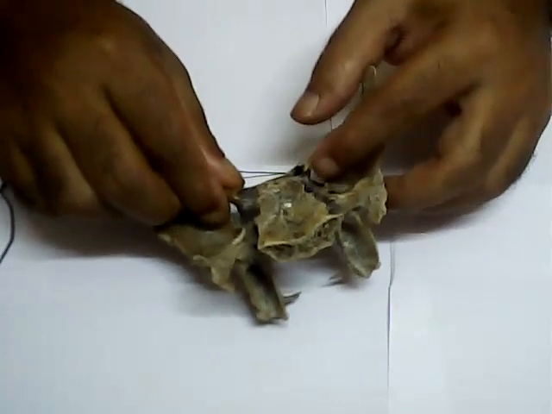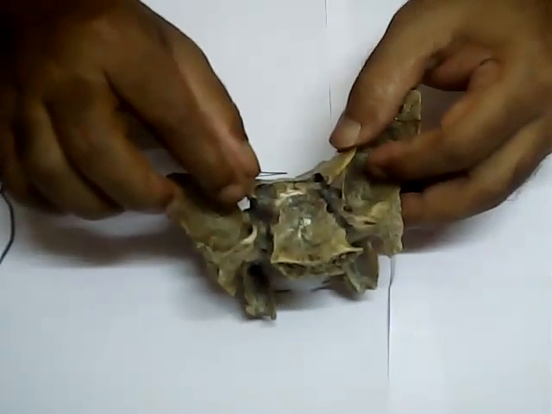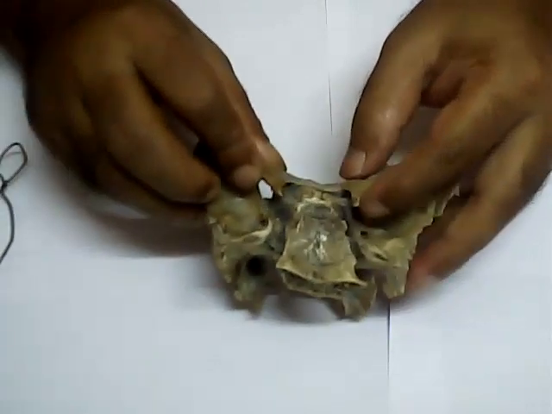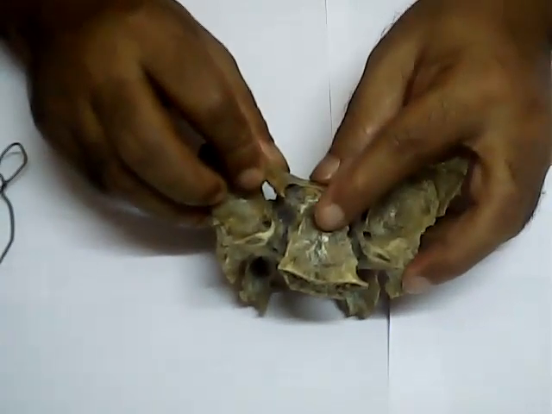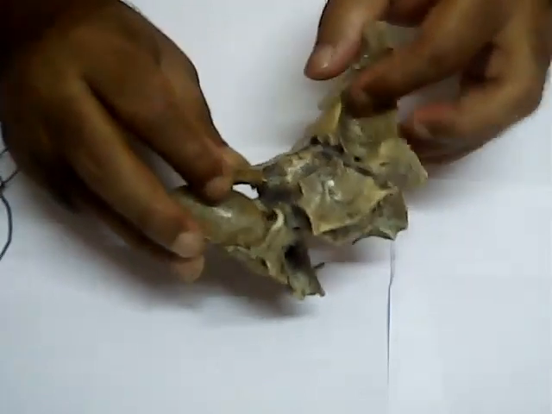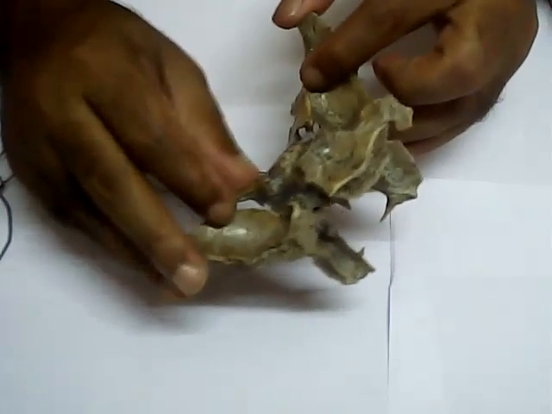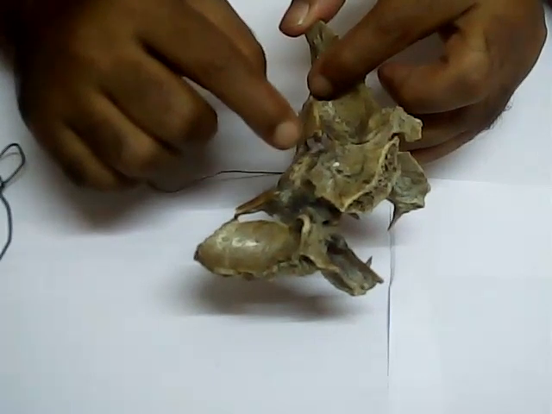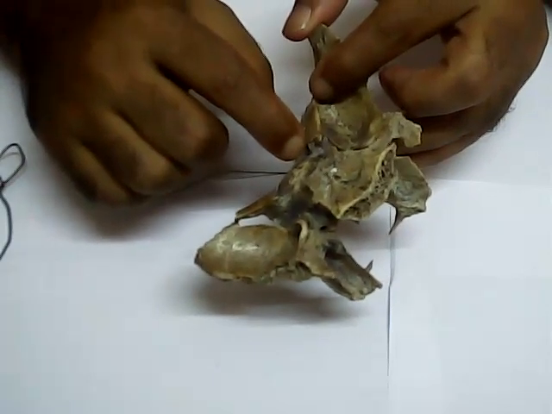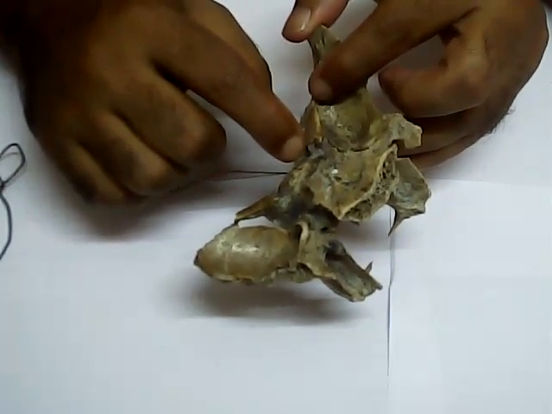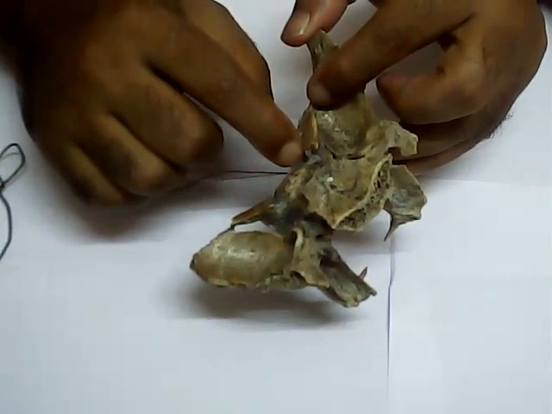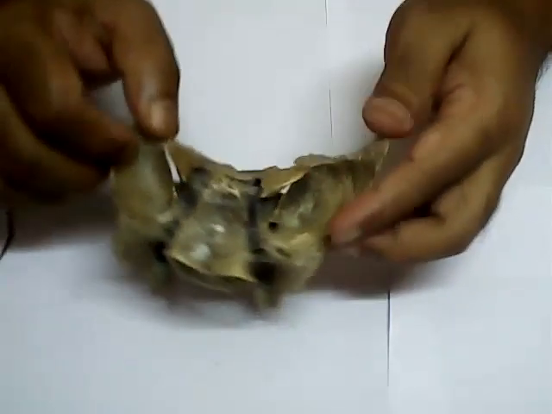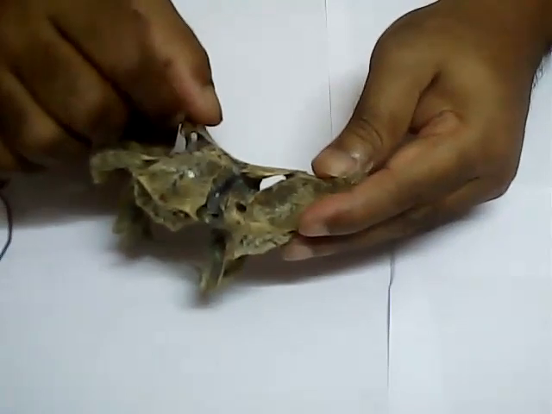Don't confuse them. This is present when the lesser wing of the sphenoid attaches to the body of the sphenoid. At the point of attachment, it has two pillars of attachment, and the foramen formed in between the two pillars is called the optic canal. And the optic canal passes the optic nerve along with the ophthalmic artery. So on both sides, I am showing you the presence of the optic canal.